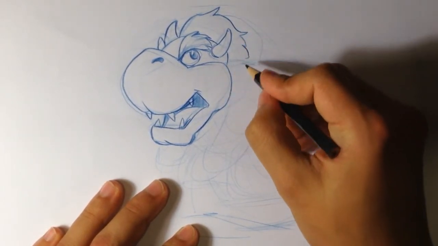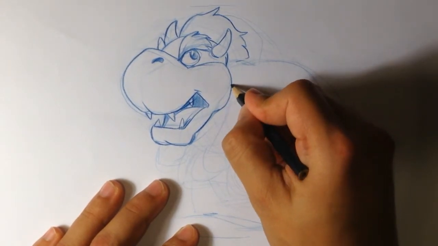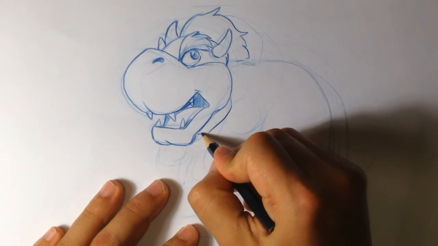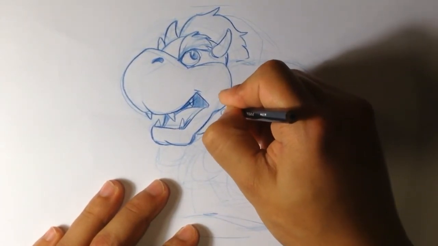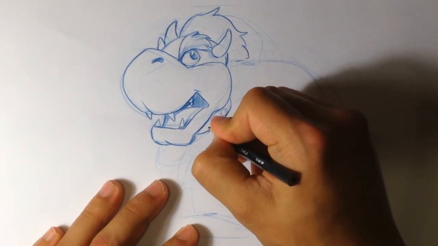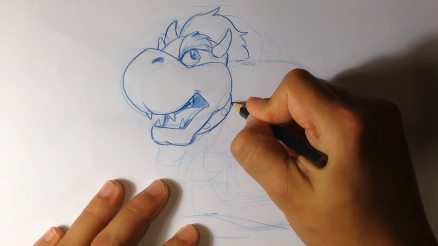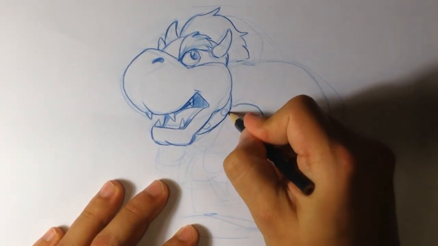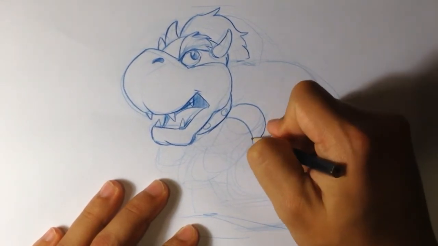Back to Nintendo. This guy's hairdo. He's got that spike collar. It's very, very masculine. Some people would say it's very dom, but I would say it's very heavy metal. His shell over here. And his arm comes kind of out of it, in front of it.